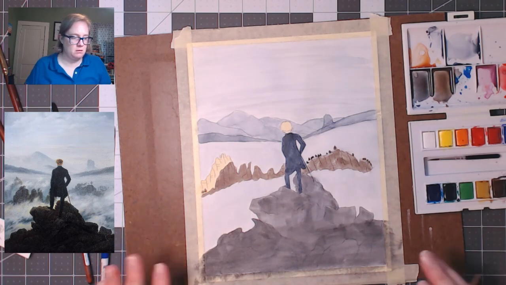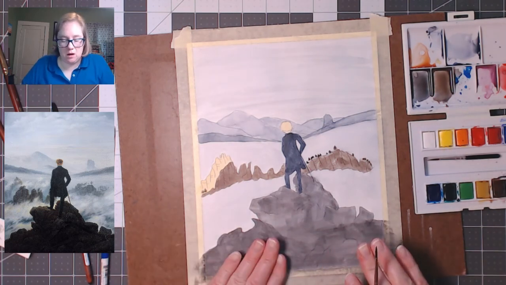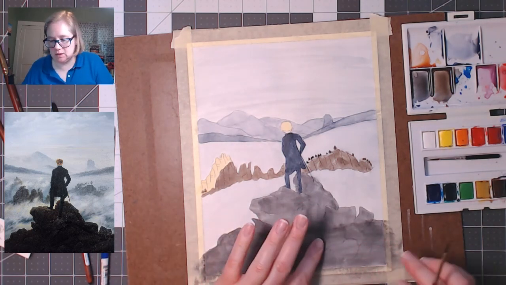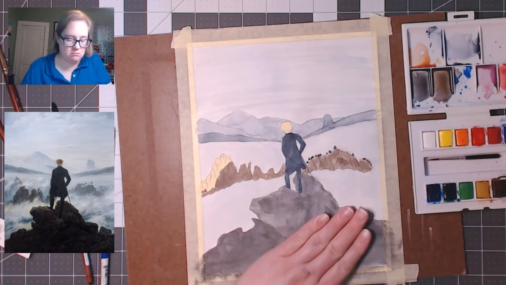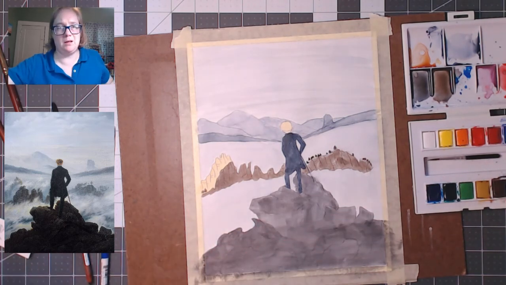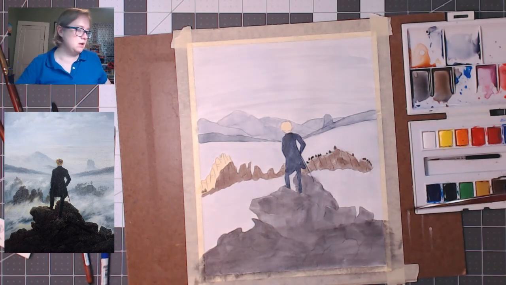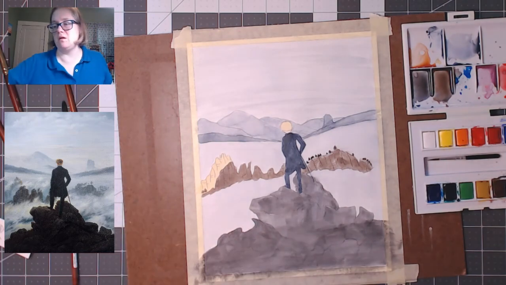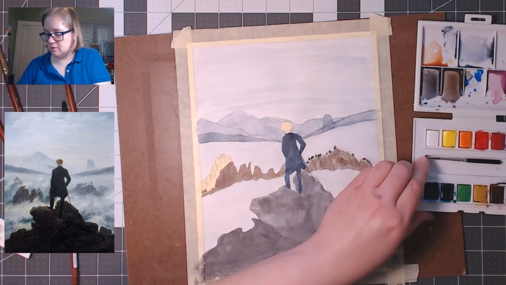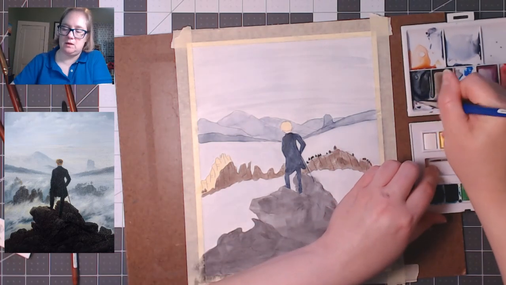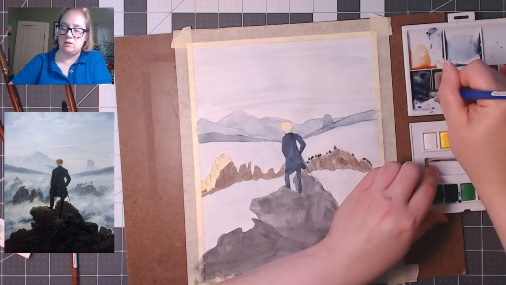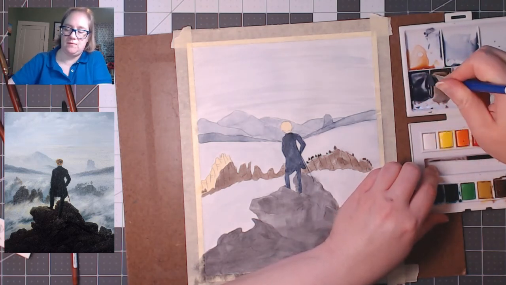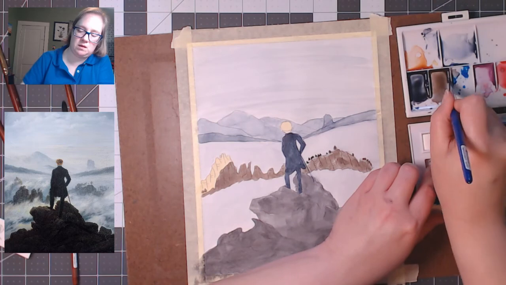Now, I can call this done, but I'm not quite going to. I'm going to give this another coat of that mostly black browny color, because I just want it darker. If you don't want yours darker, then you're done. If you do, then just give it another coat. And remember, it is mostly black with a little bit of brown in it. Just enough that you can tell. I'm going to whip this up in there.